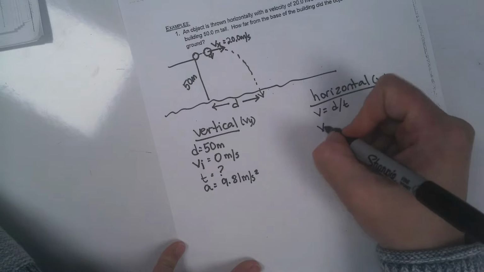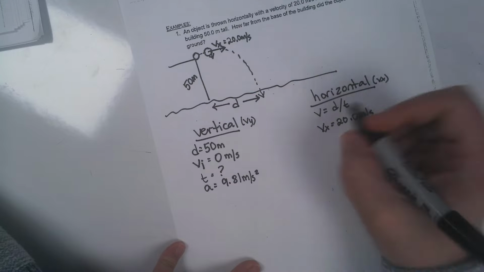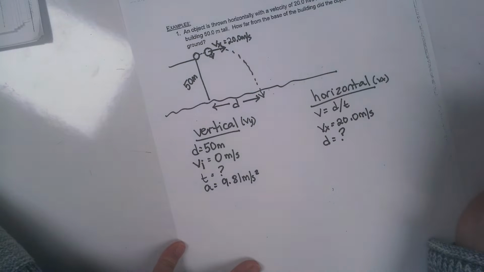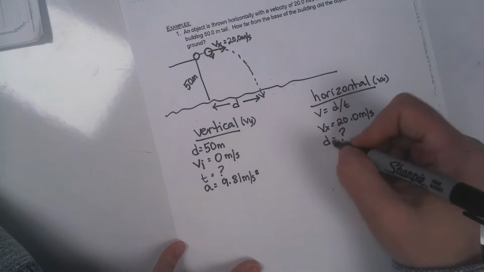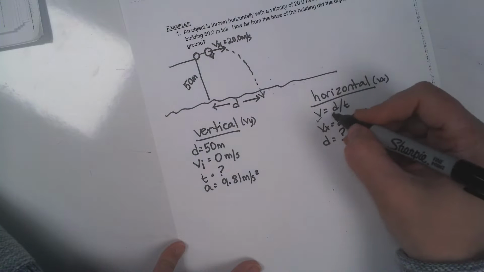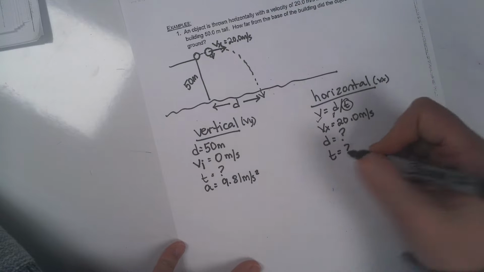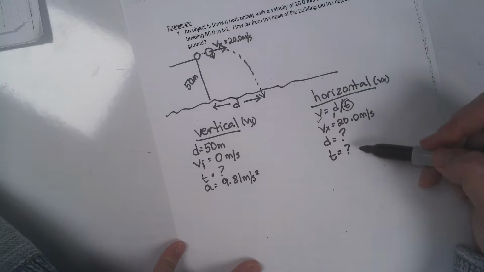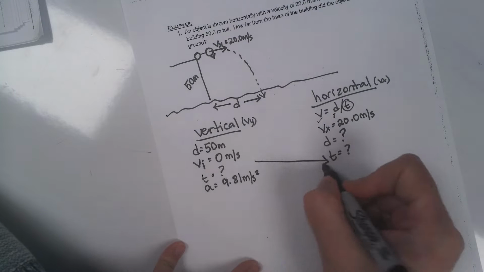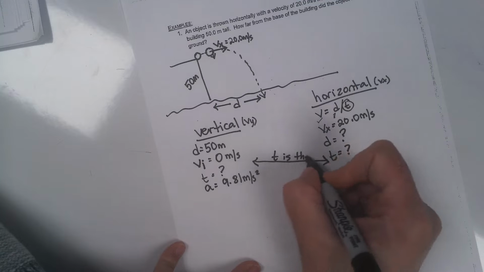We know that the velocity in the horizontal was 20.0 meters per second, and it's asking us to find the distance. And so what do we need from this formula? We have velocity, we're looking for distance, we need to find time. We have two unknowns here. So what we know is that between vertical and horizontal, time is the same.